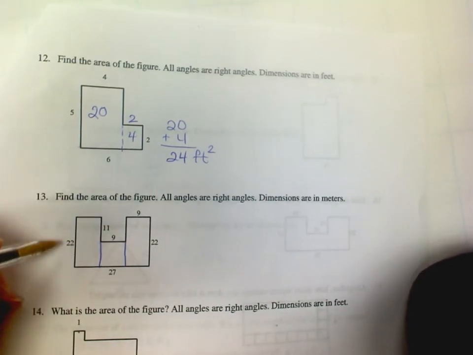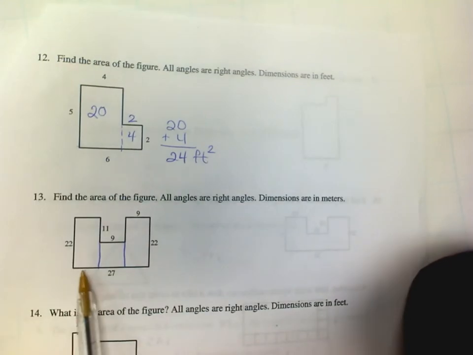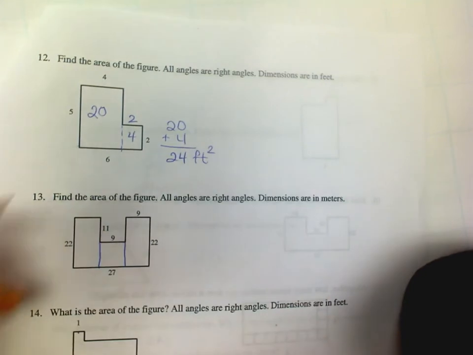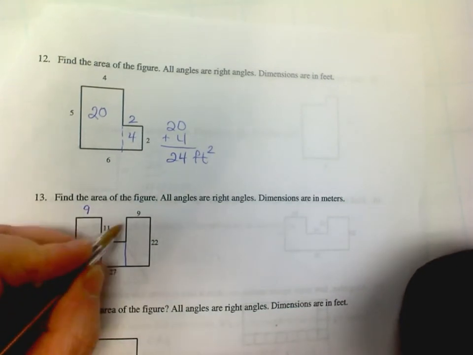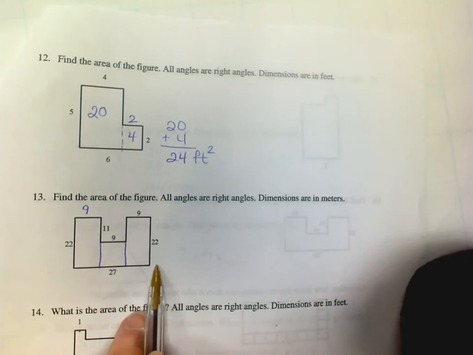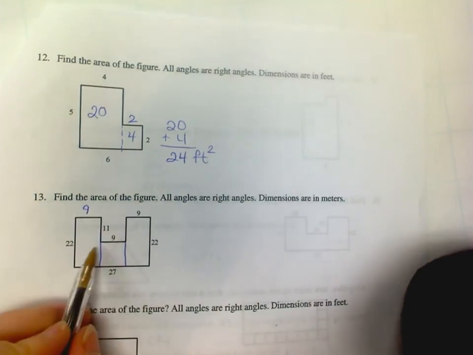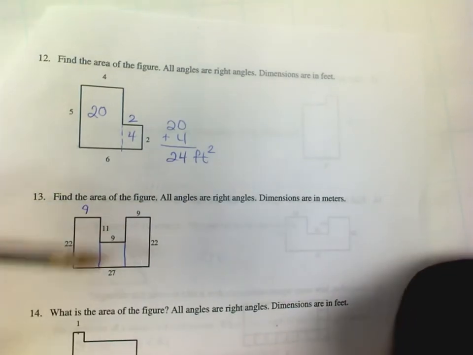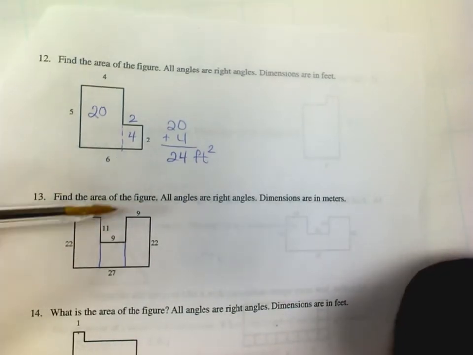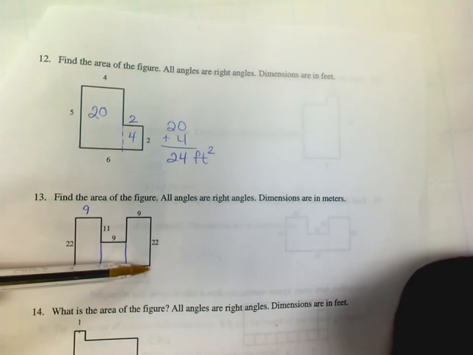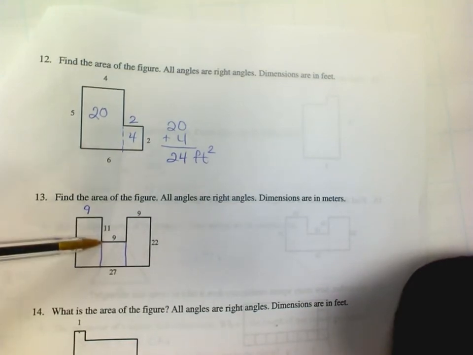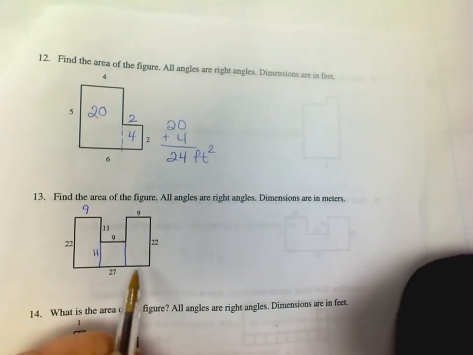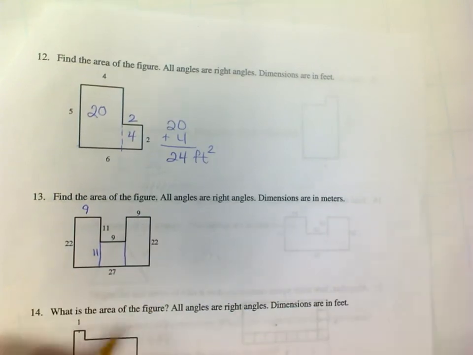But I need to make sure I know all the missing sides. So this whole side is 27. If this is 9 and this is 9, then this has to be 9, because 9 plus 9 plus 9 would equal 27. And I'm going to need to know what this is, because I have 9 times something. So if this is 22 and this is 11, then this has to be 11. And we already have the dimensions for that.